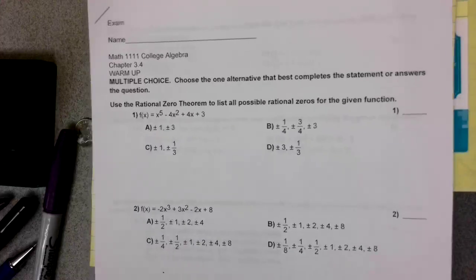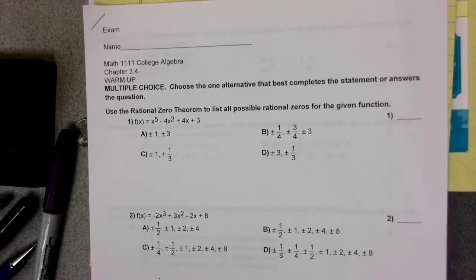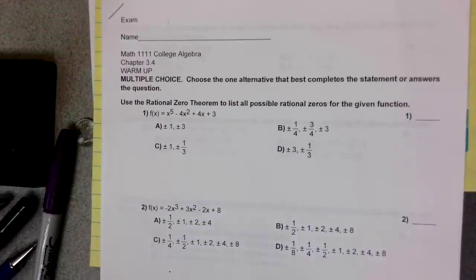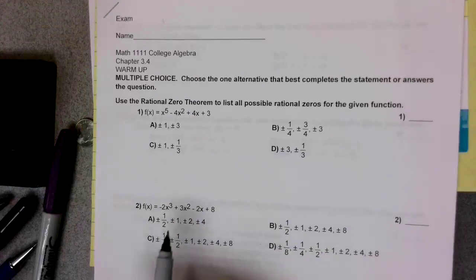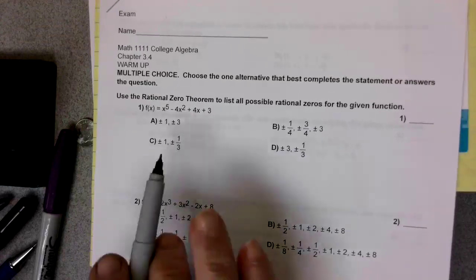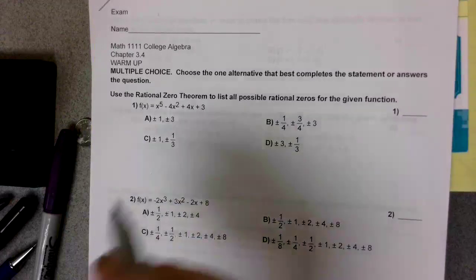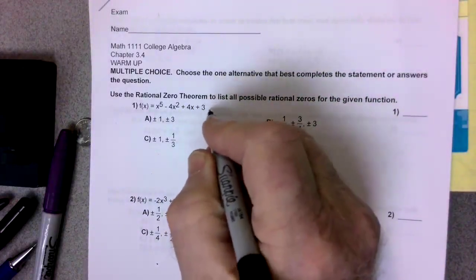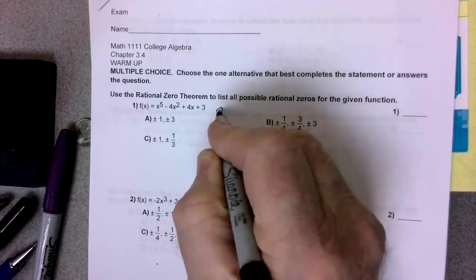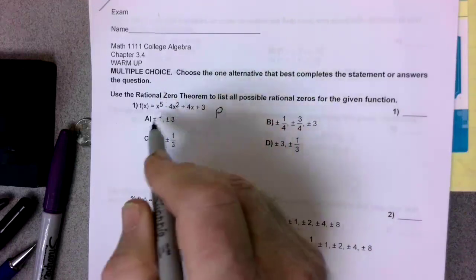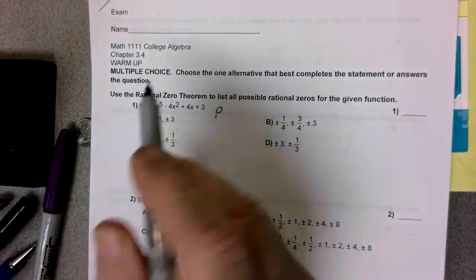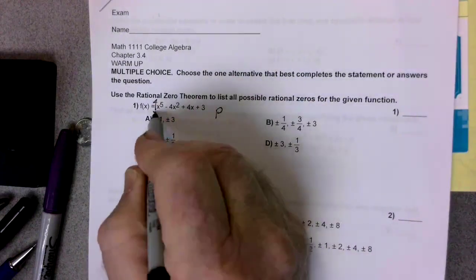So here are the warm-up problems for Chapter 3, Section 4, and it's the problems dealing with the rational zeros theorem. There's another video that's done to give you an explanation of the thought process behind the rational zeros theorem. But if you recall, what we said is we take the factors of the constant term, and they refer to that as P, over the factors of the coefficient of the leading term, which in this case is a 1.